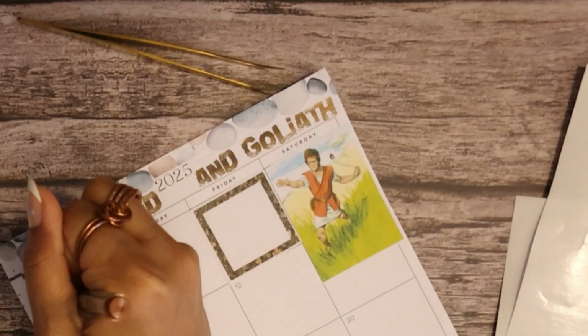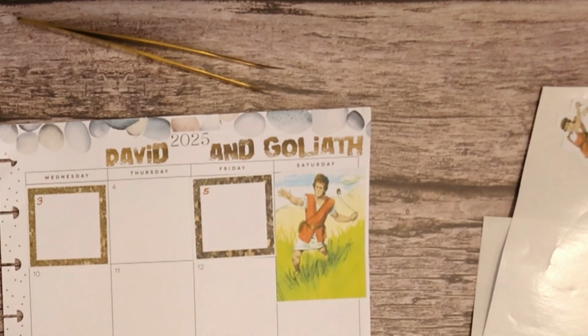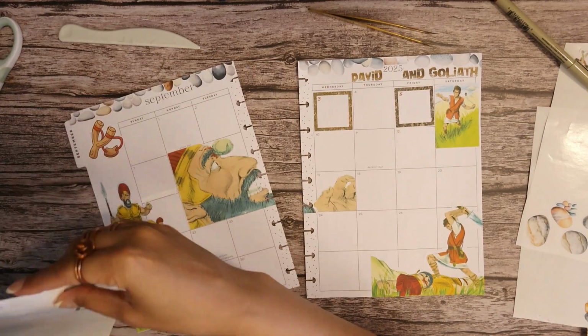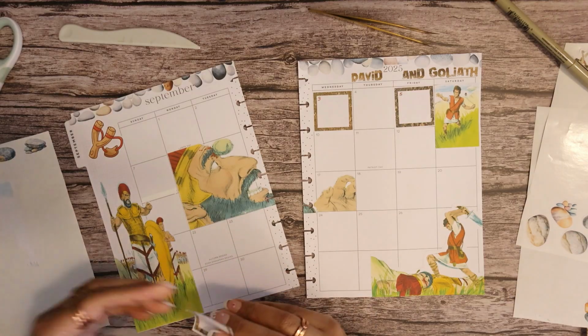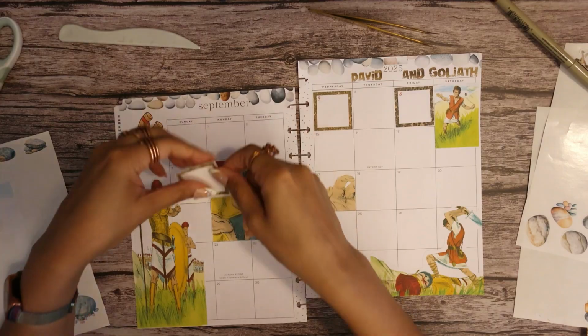So this is a 3, this 5. And I think I'll put some rocks there. Then let's do 1, that way it covers up Labor Day.